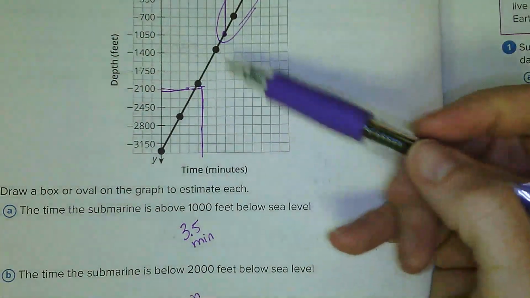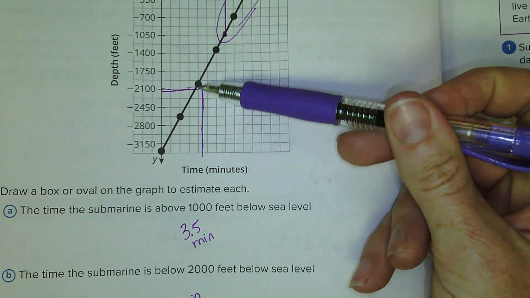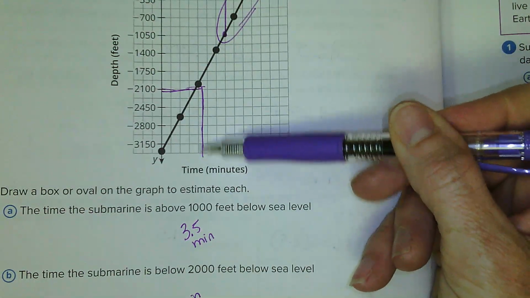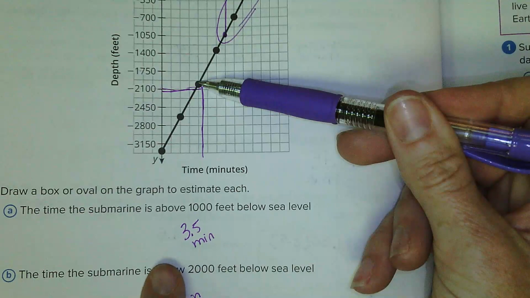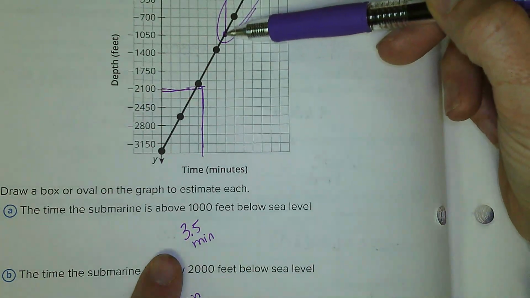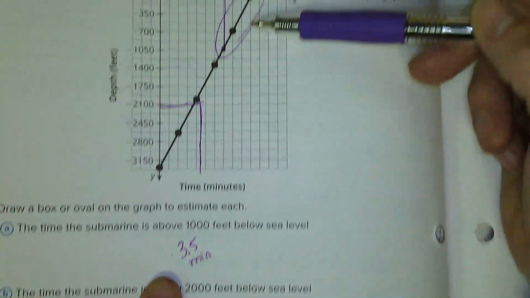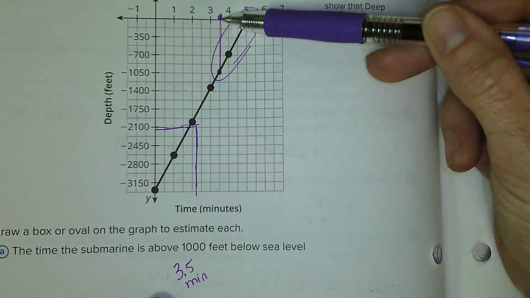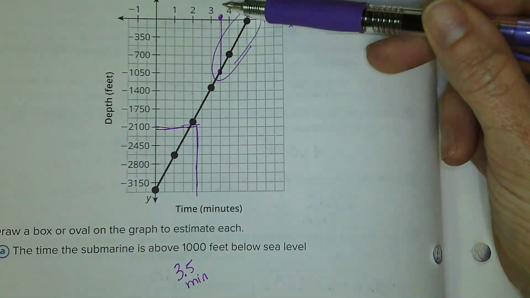So 2 minutes from our rising point, I'm going to be anywhere between negative 3,300 and 2,000. And then if I keep going at 3.5 minutes until I reach the surface, this is the section I'm going to be at 1,000 feet below sea level or above.